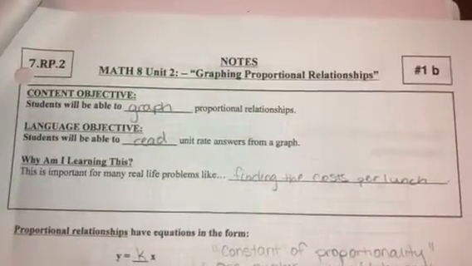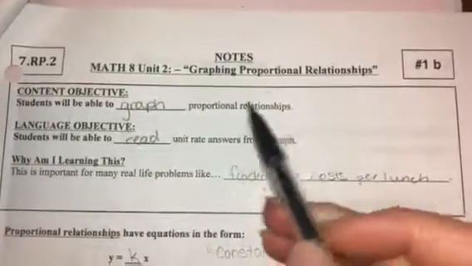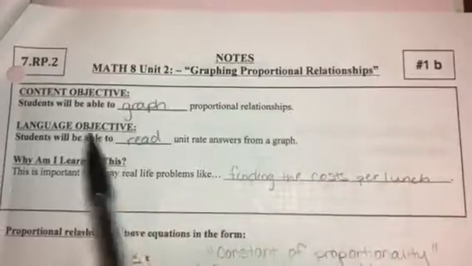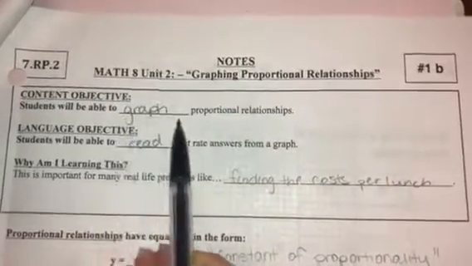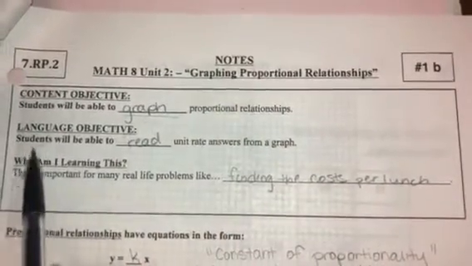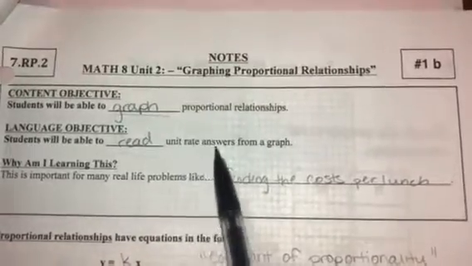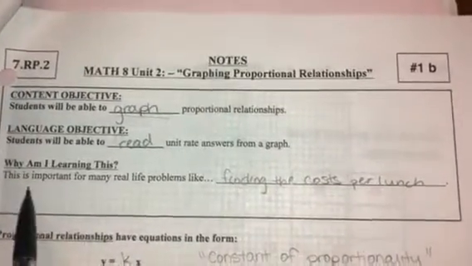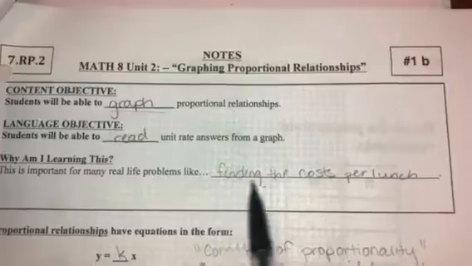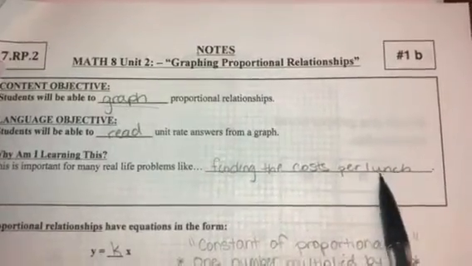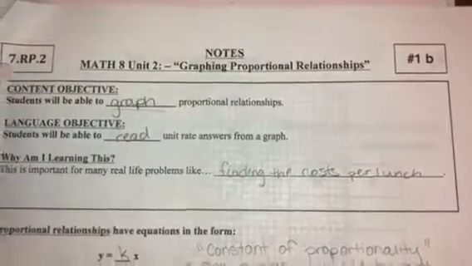All right, hello and welcome to our first lesson in Unit 2, Graphing Proportional Relationships. Today students will be able to graph proportional relationships. Students will be able to read unit rate answers from a graph, and this is important for many real life problems like finding the cost per lunch or the cost per lunches.